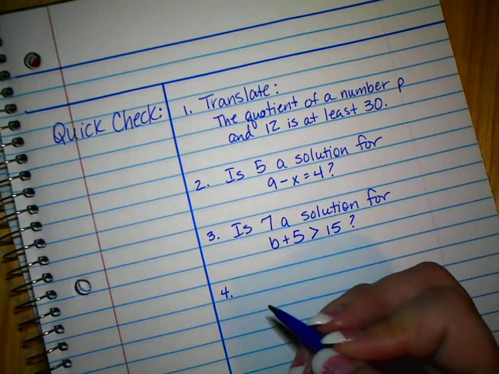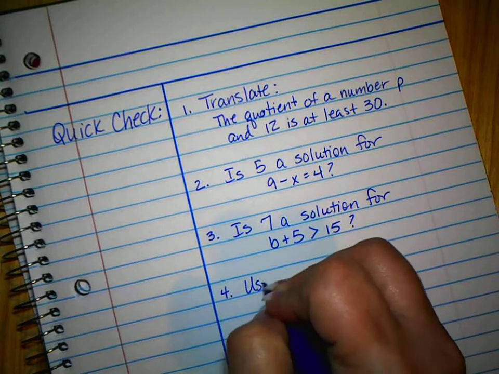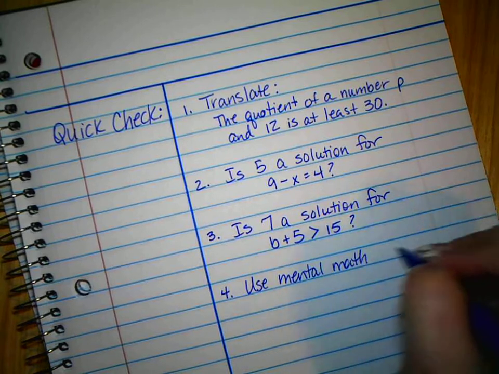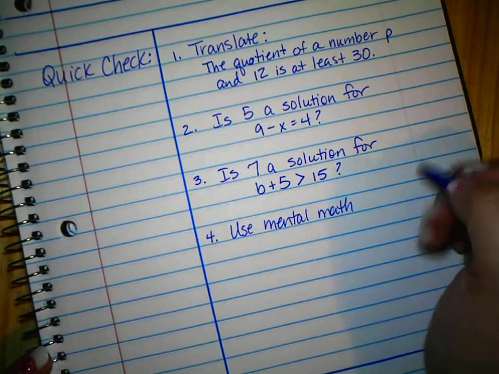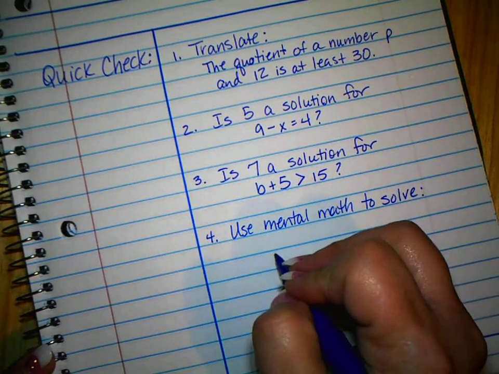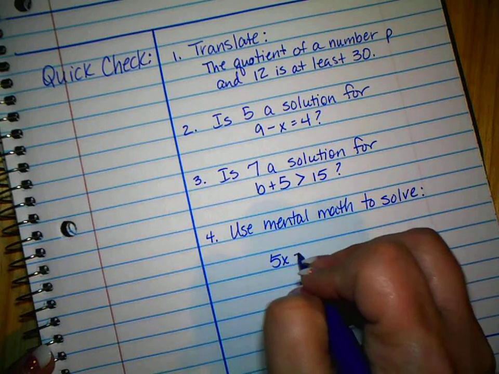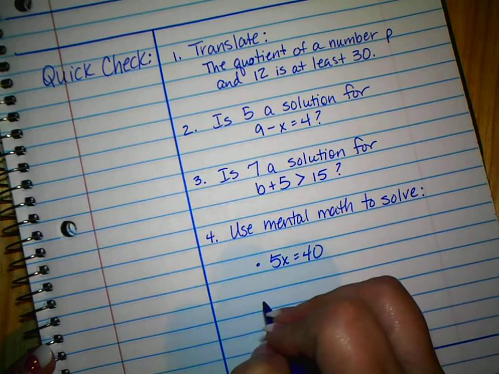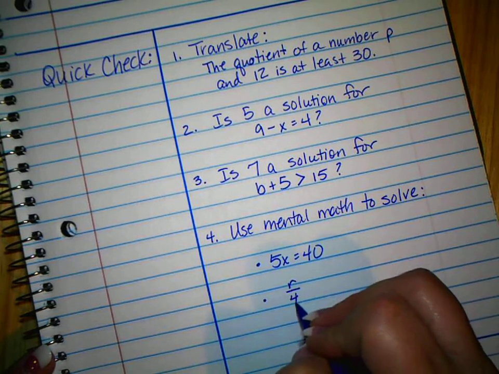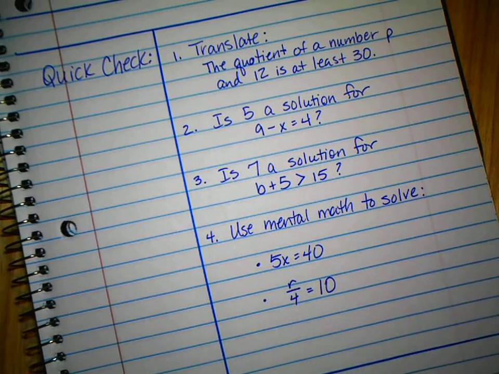Put this in there. And we'll talk about this a little bit tomorrow. Use mental math to solve. Remember, the quick check problems have to be shown to me as you enter the class, and I will see you tomorrow.